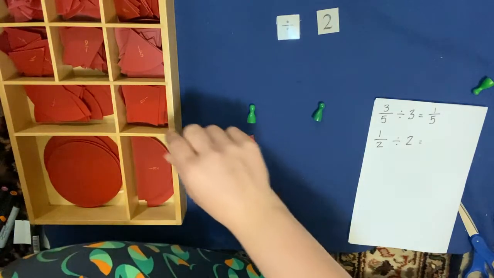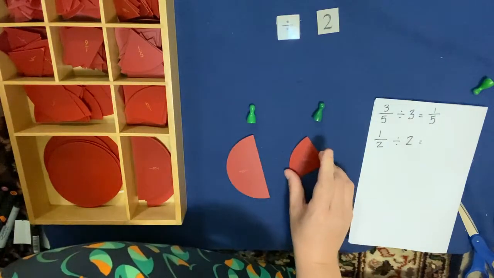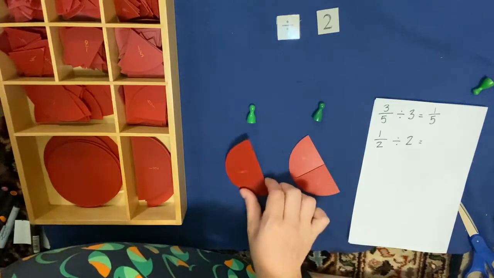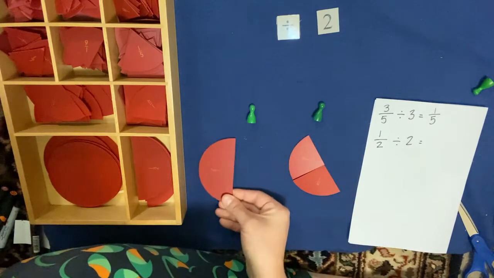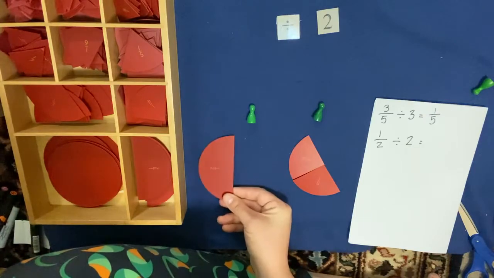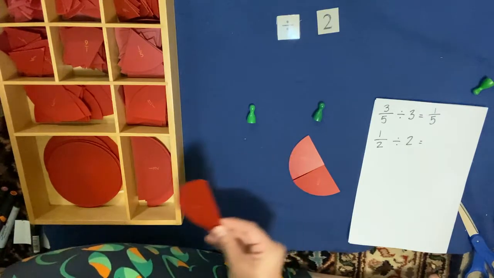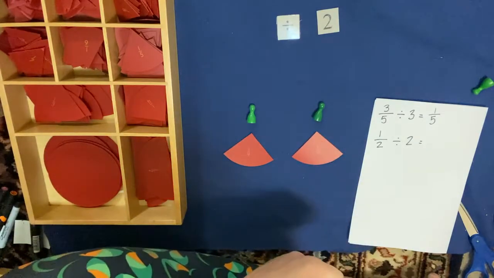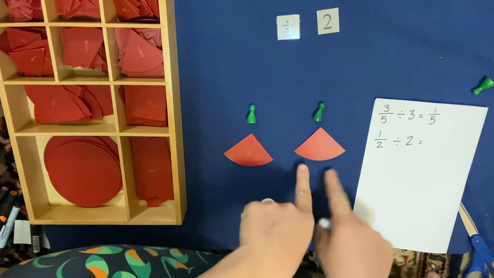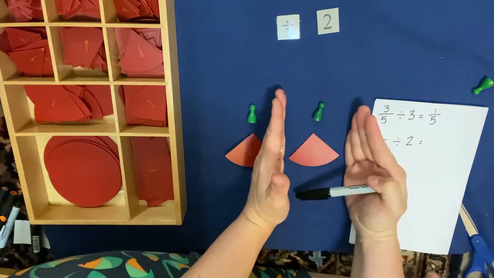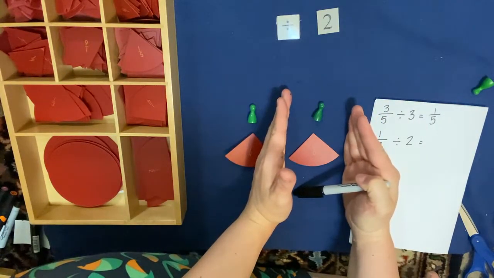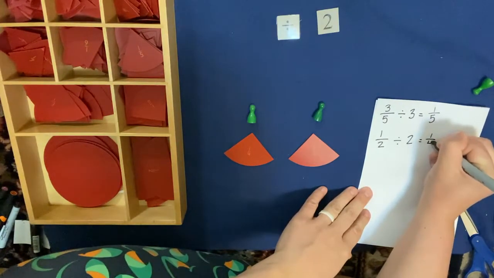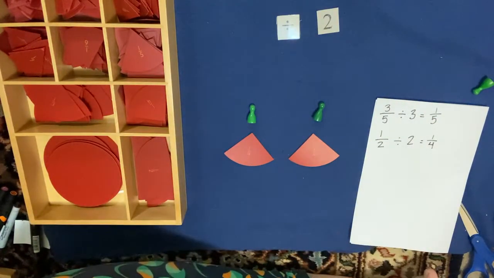Now, is there something that is equivalent to 1/2 that would equal 2 pieces? Well, let's see. Ah, 2/4 is equivalent to 1/2. So we could exchange this 1/2 for these 2/4, and then we can share them out equally. So 1 Skittle got how many fourths? 1. Each Skittle got 1/4. So the answer is 1/4.